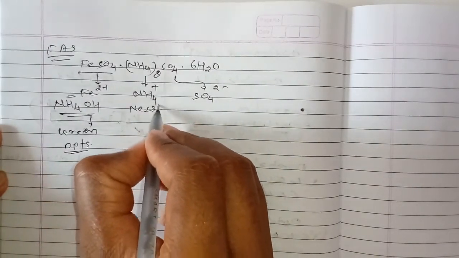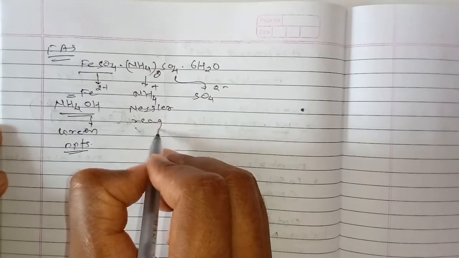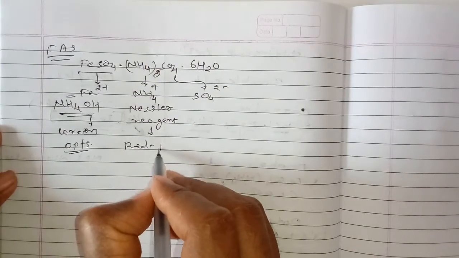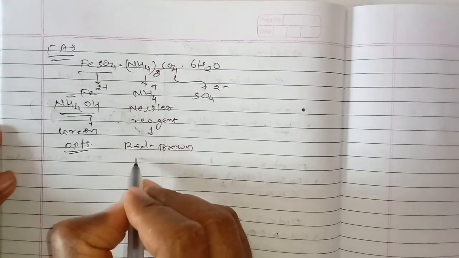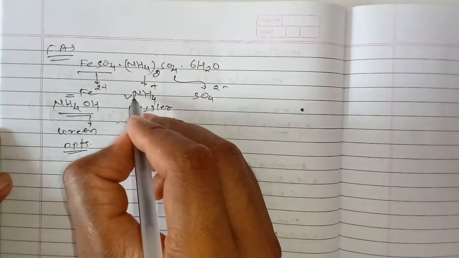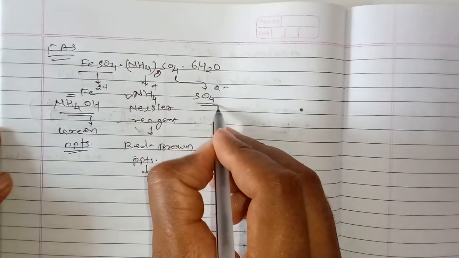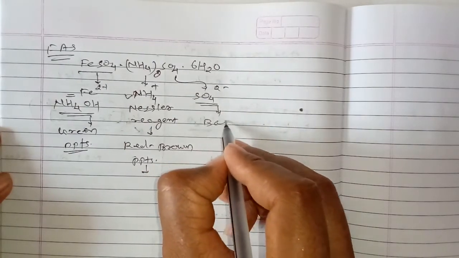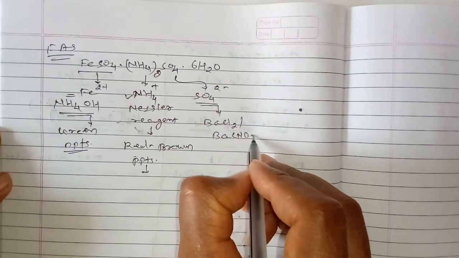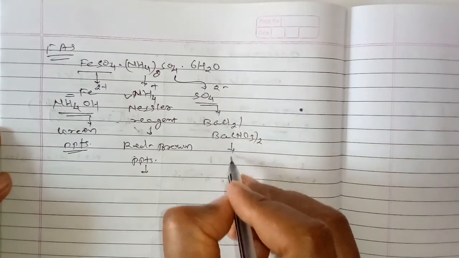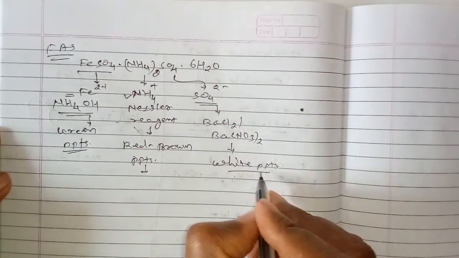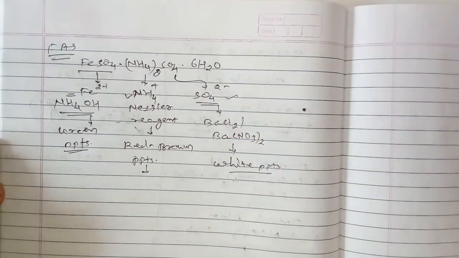When Nessler reagent is added, a red brown precipitate is obtained due to ammonium ion, which confirms that NH4 plus is present. When barium chloride BaCl2 or barium nitrate is added, a white precipitate is obtained that confirms sulfate is present.